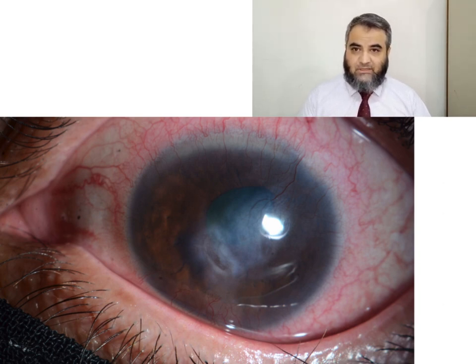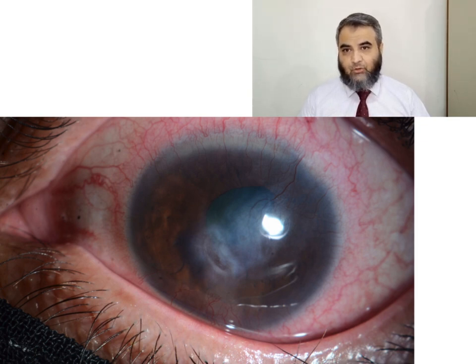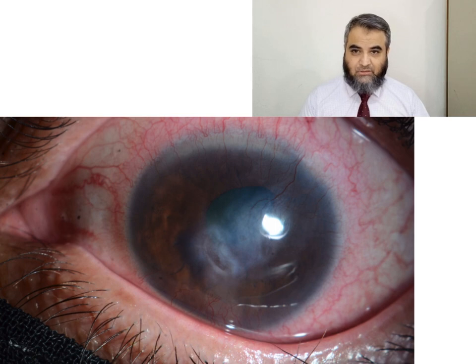If you look at her initial picture here, you can see that there is extensive scarring of the cornea because of repeated attacks. The cornea has developed new vascularization from different quadrants, and there is a centralized corneal ulcer, which is almost 2 into 1 millimeter in size.